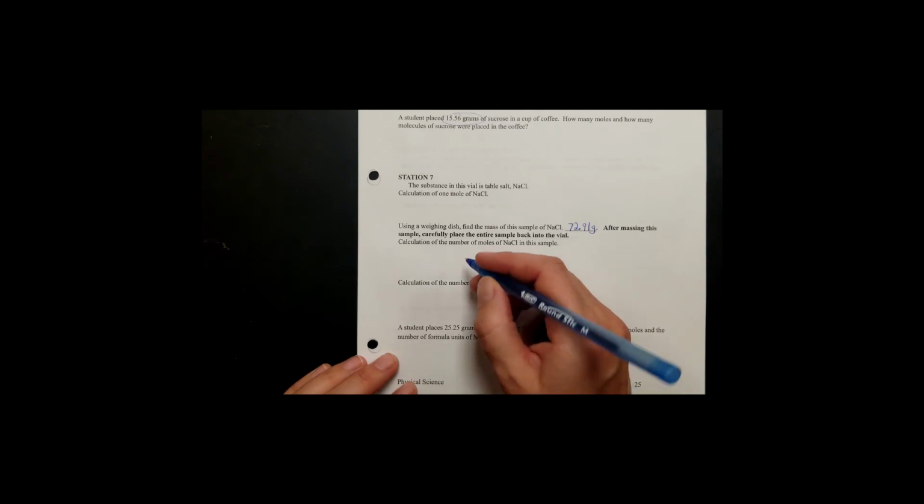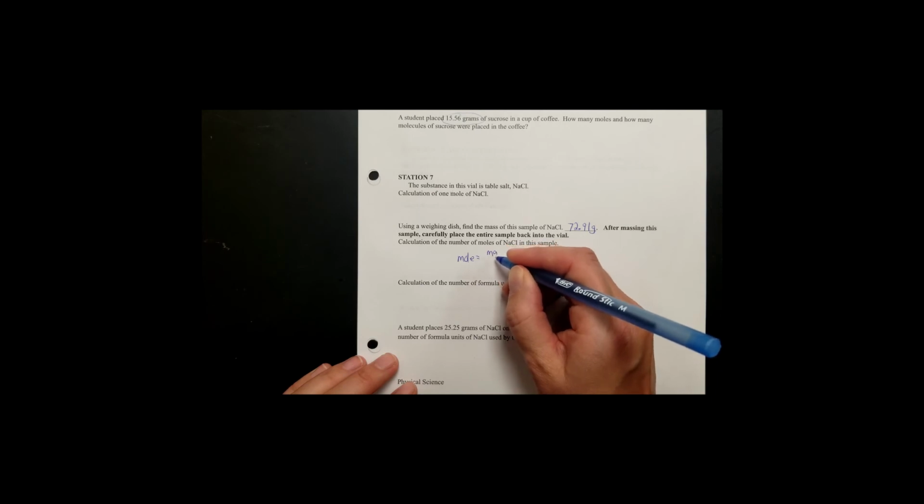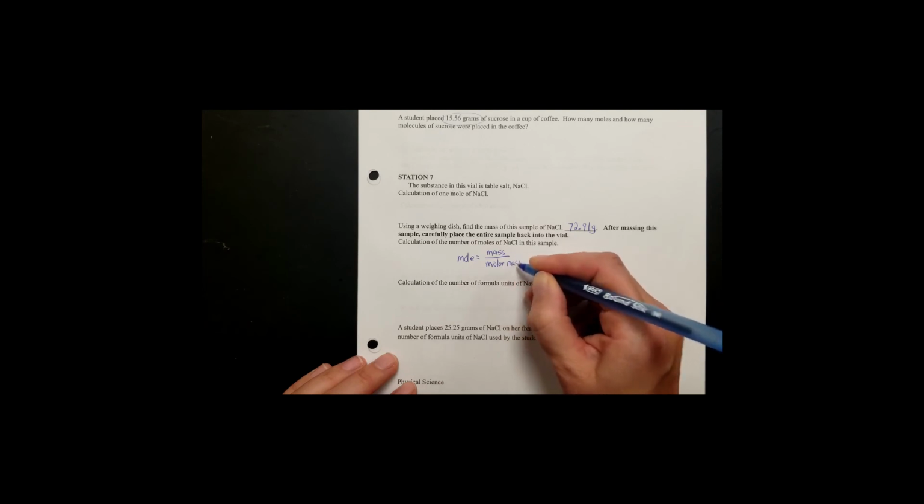The mass of the sample was 72.91 grams. So to calculate the moles, you're going to take that 72.91 grams and divide it by the molar mass that you calculated up here.